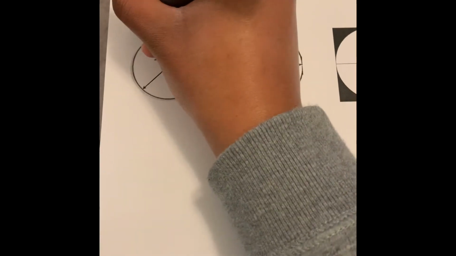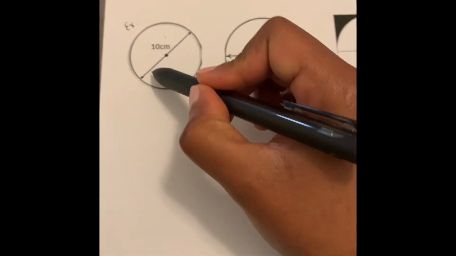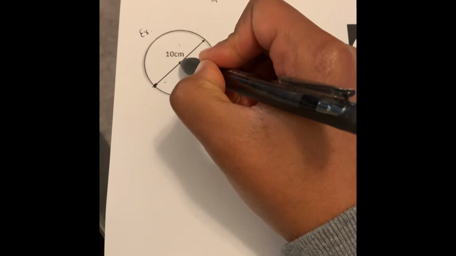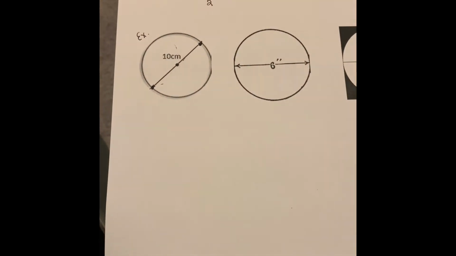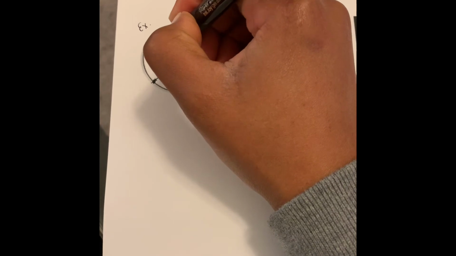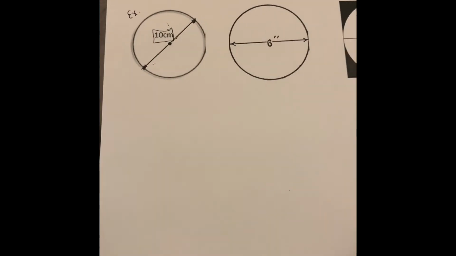So, example 1. If I look at this circle, the line goes all the way across it. Like my definition said, it starts on one end point, goes through the center, and ends at another end point on the circle. That's what makes it a diameter. My measurement on the inside, the number beside the line or the diameter is 10 centimeters.